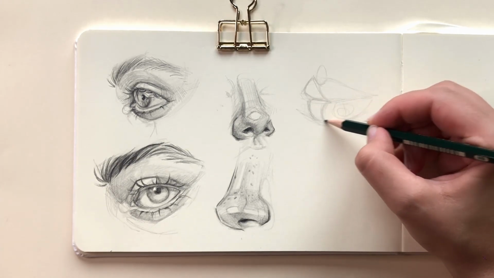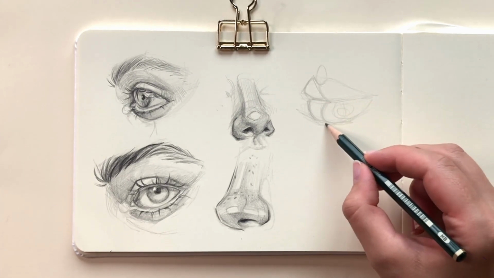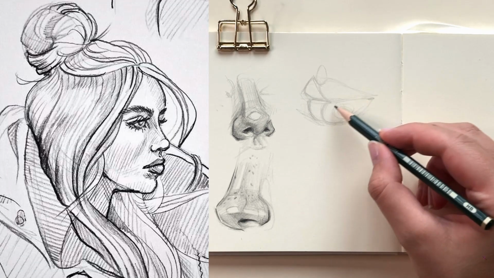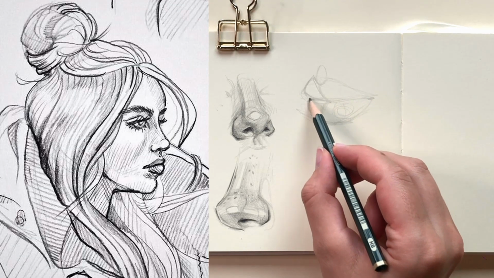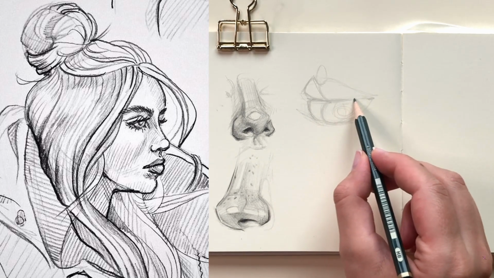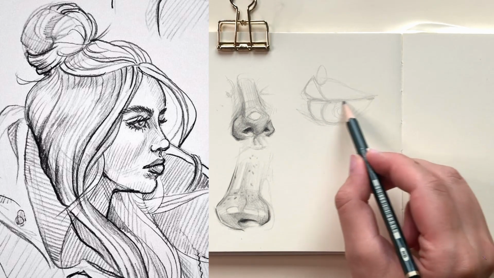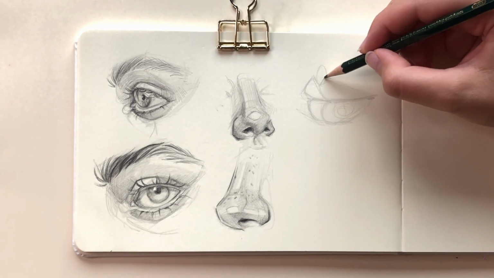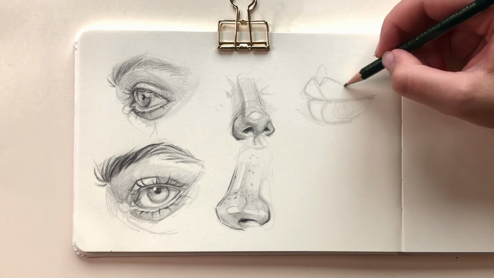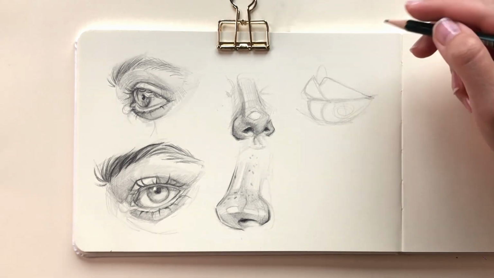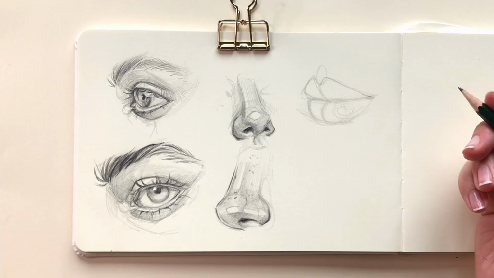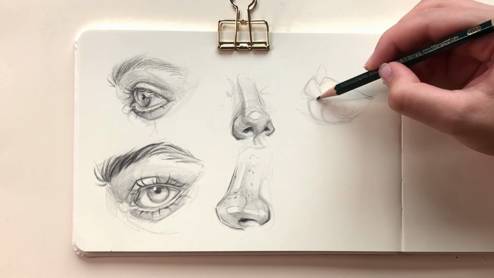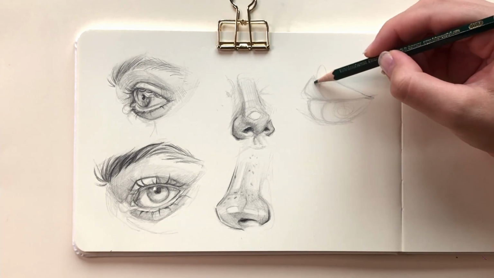So for a very long time, I drew lips that were too pouted, like they were sticked to the face, like a nose. But I think I'm getting better at it. Right now, I can understand that the central line is very important, that the planes of the lips are more obvious than I thought.